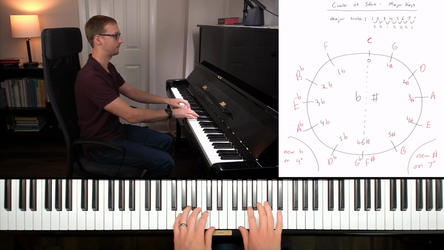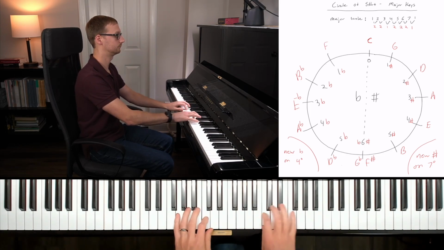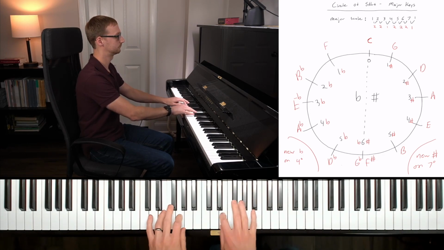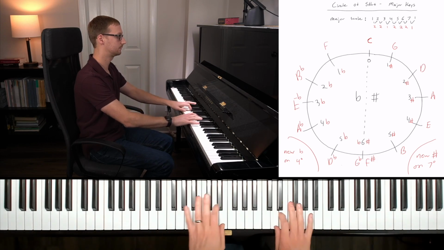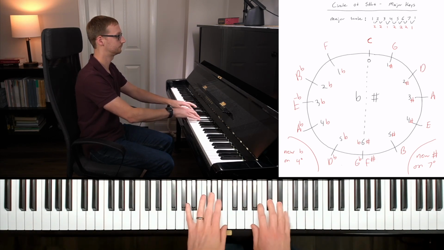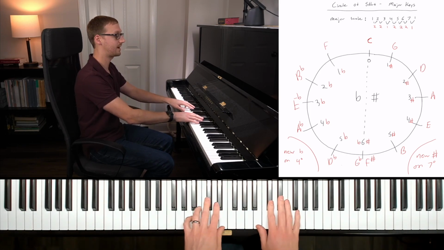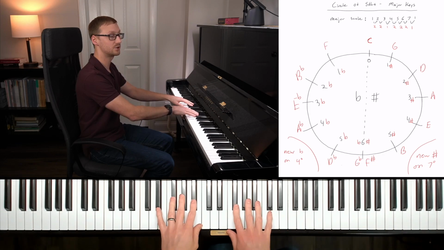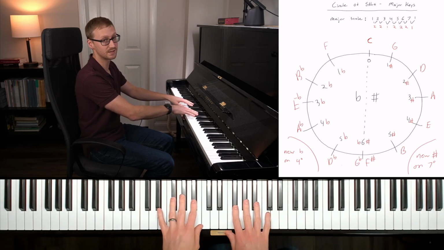G major, 1 sharp. D major, 2 sharps. A major, 3 sharps. E major, 4 sharps. B major, 5 sharps. Okay, F sharp major or G flat major, 6 sharps or 6 flats.